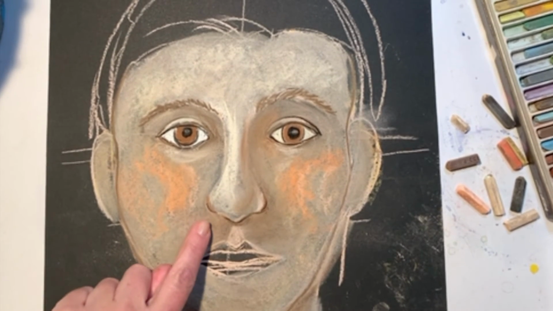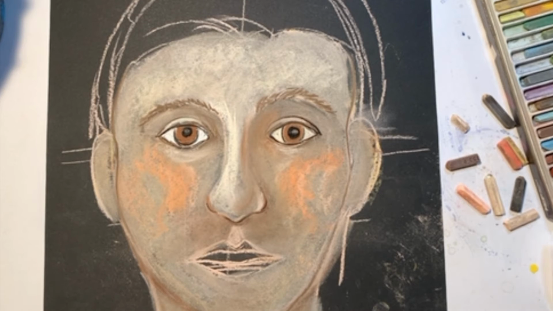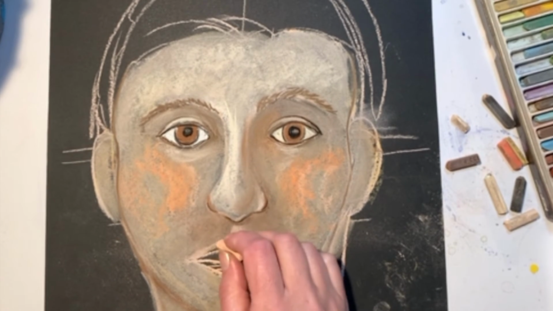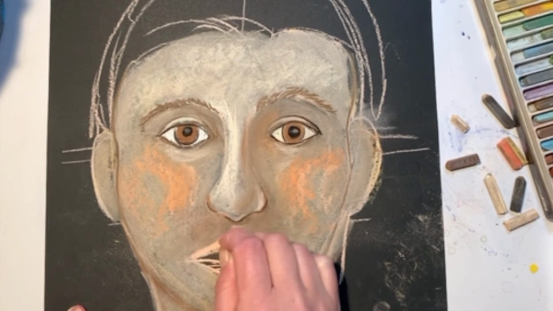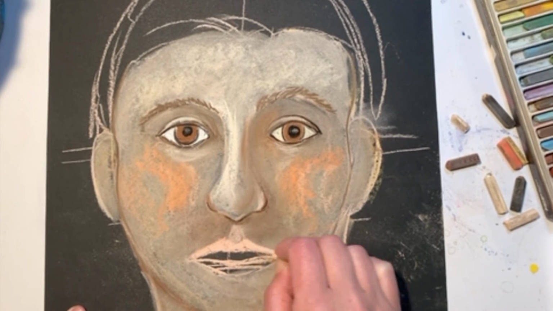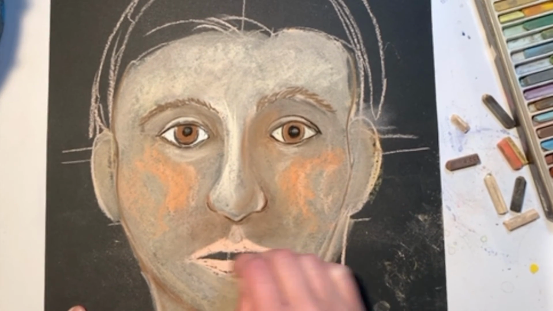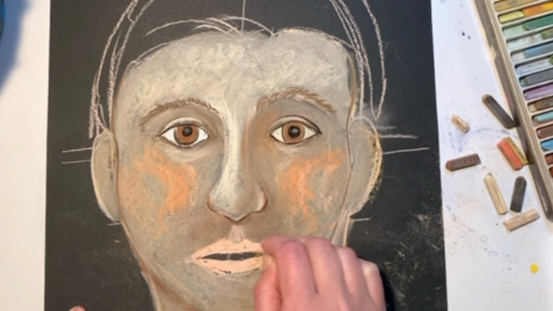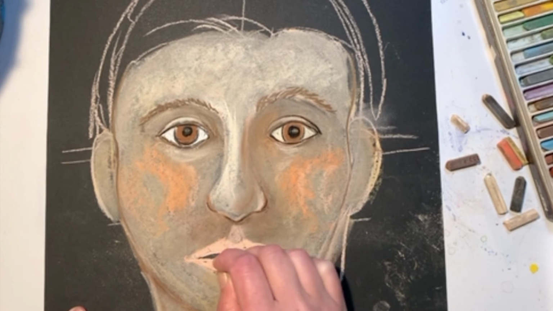So we do have just that soft little black outline. Now you're going to choose a red or an orange or a pink. I'll start with a light pink, and I'm going to completely fill in the lips. And you can see on mine that my mouth is partway open, so I'm just going to leave that dark.